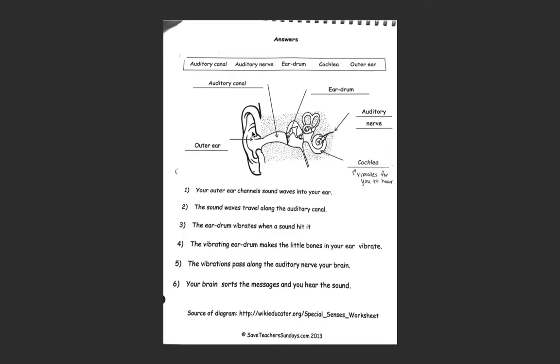We hear through our ear canal, which is called the auditory canal. The outer ear creates almost like a cone to accept the sound waves. The sound waves then travel through the auditory canal to the eardrum. The eardrum vibrates when the sound hits, and that vibration makes the little bones in your ear move, and that's called the cochlea. The cochlea and the little bones vibrate to then send your brain the message that you're hearing.